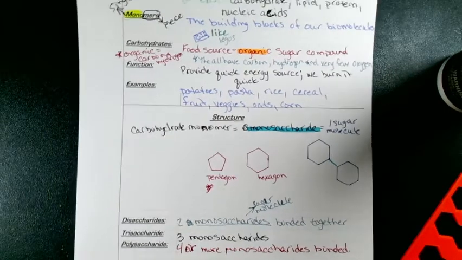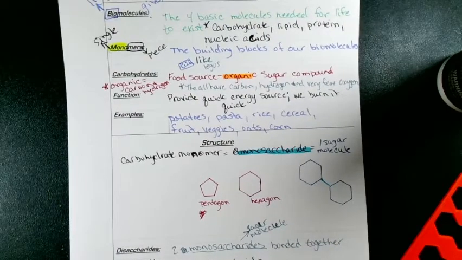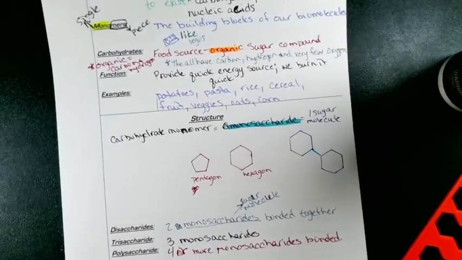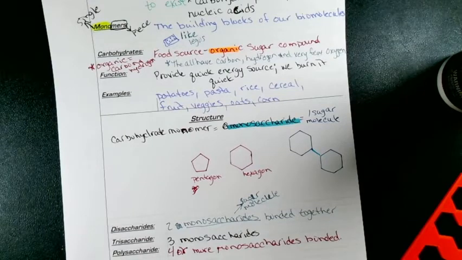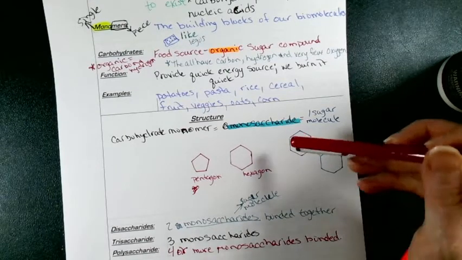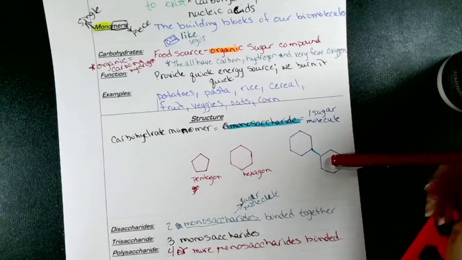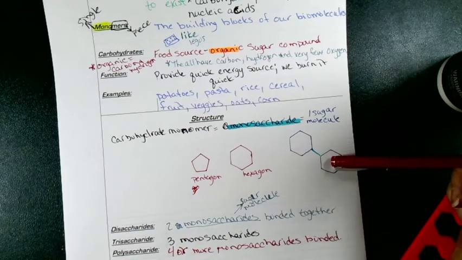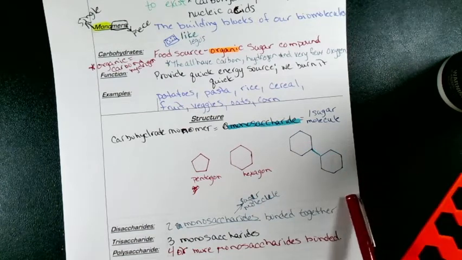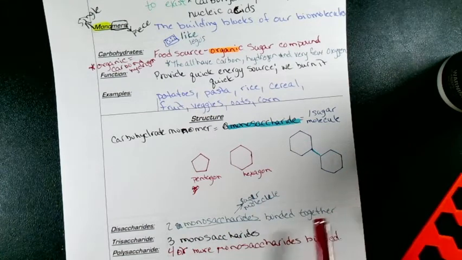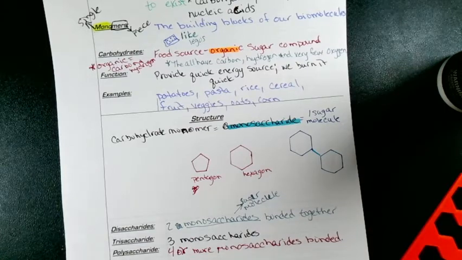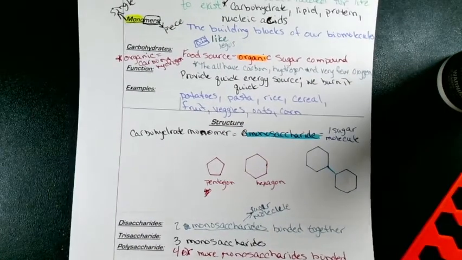So one monosaccharide here, bond it, makes di. If I were to add a third, it'd be tri. Add a fourth, we'd start considering it a poly.